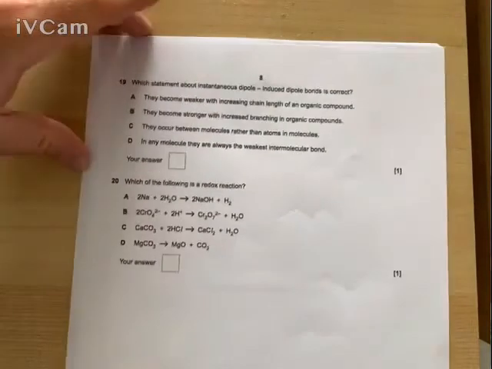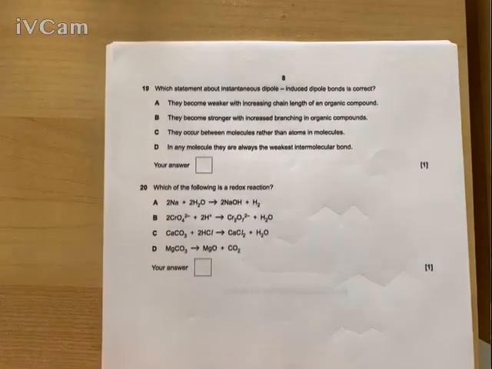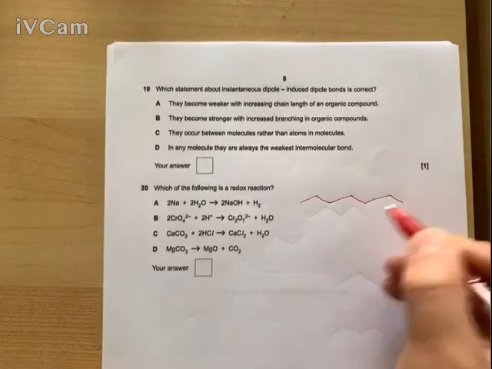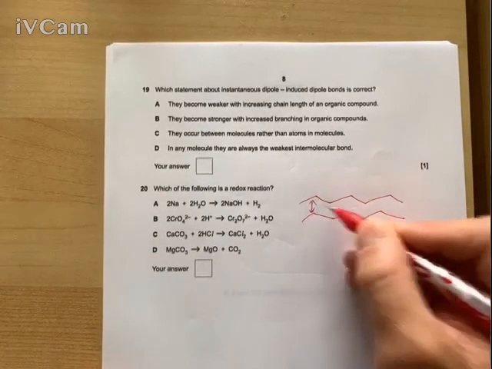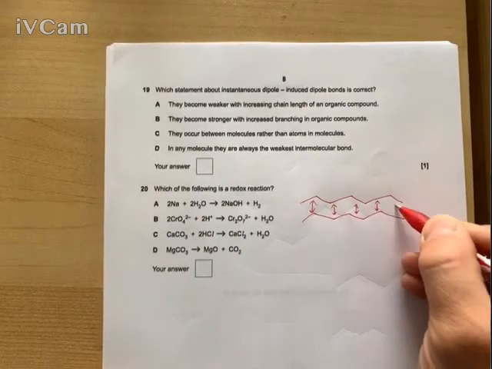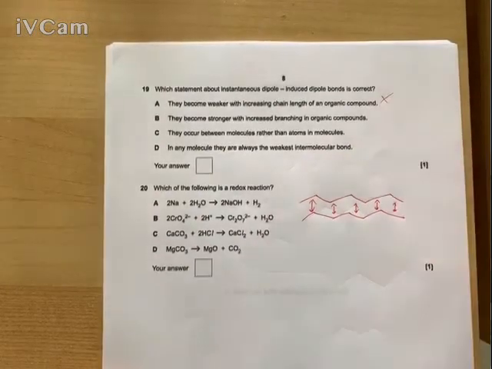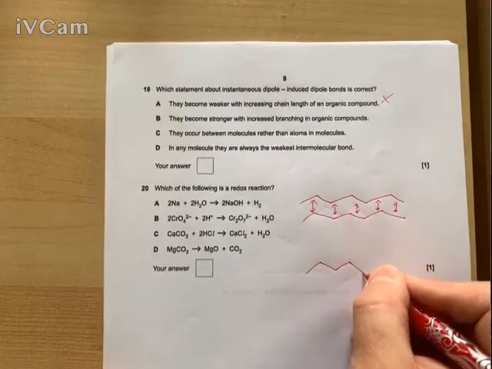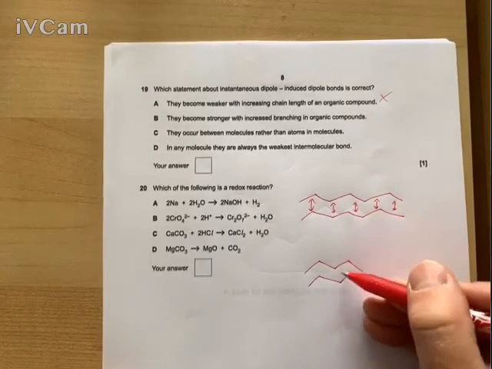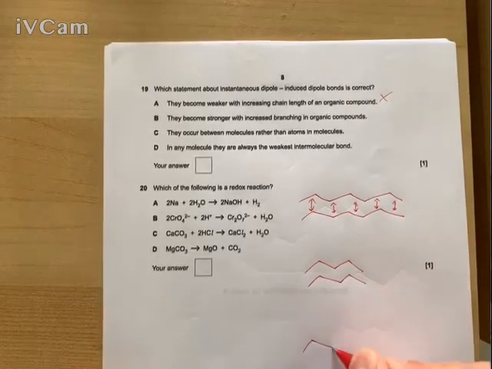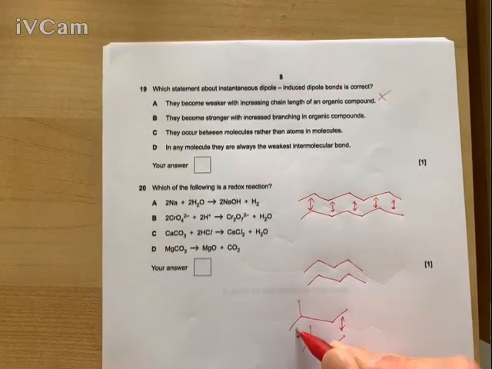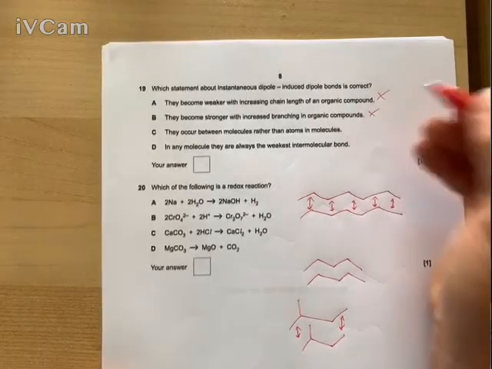And then the last two in this section, which statement about instantaneous dipole-induced dipole bonds is correct? They become weaker with increasing chain length of an organic compound. Well, no, remember, as you increase the chain length, you increase the opportunity for ID-ID bonds to form along the length of the molecule, and their overall strength will increase. So that's not true. They become stronger with increased branching in organic compounds. Well, remember, when you branch an organic compound, rather than allowing chains to lie close to each other and interact quite strongly, branches get in the way of them packing together, increase the distance between them or reduce the number of points of contact, so it reduces the strength of the ID-ID. So that one's clearly wrong.